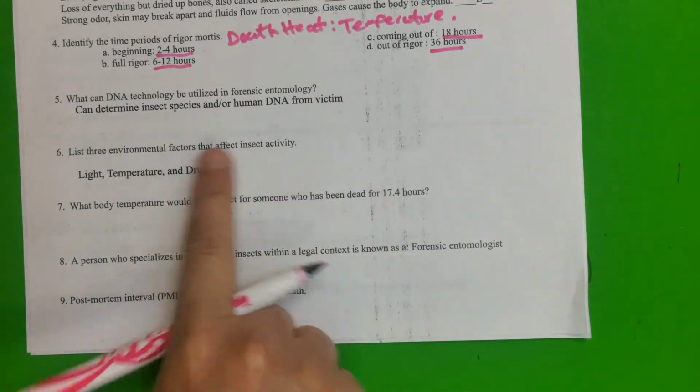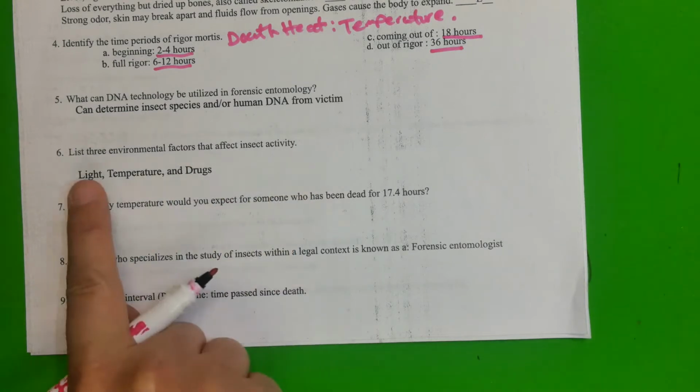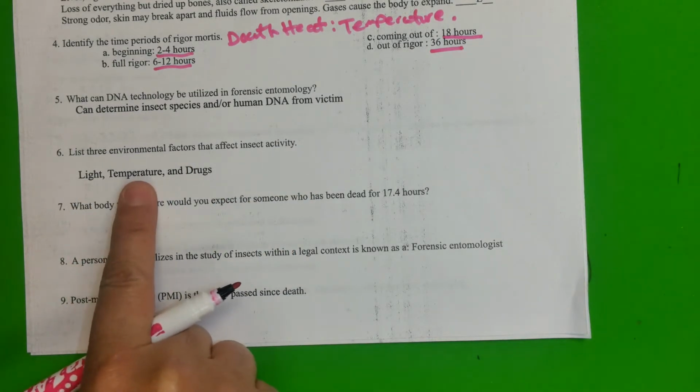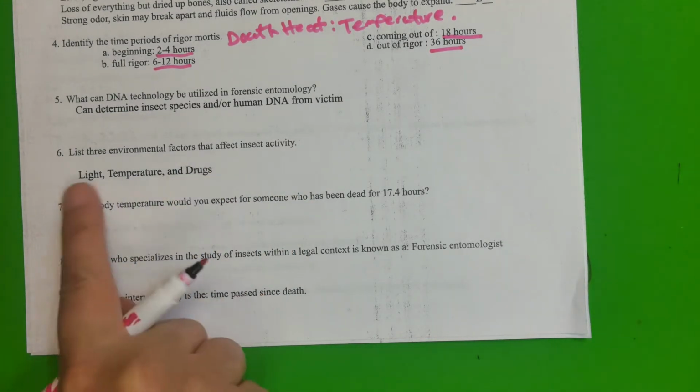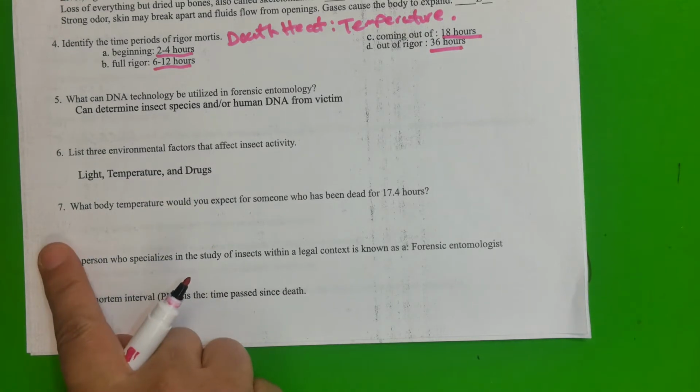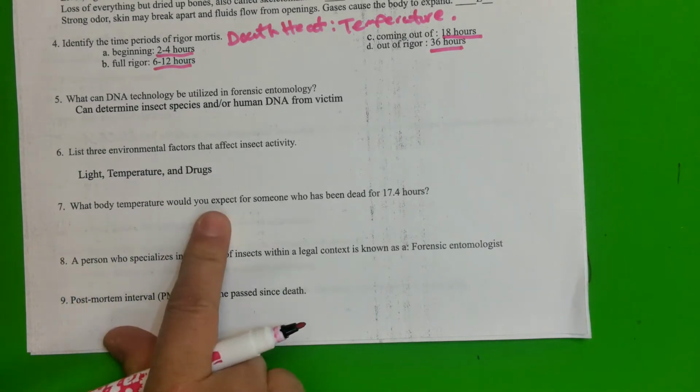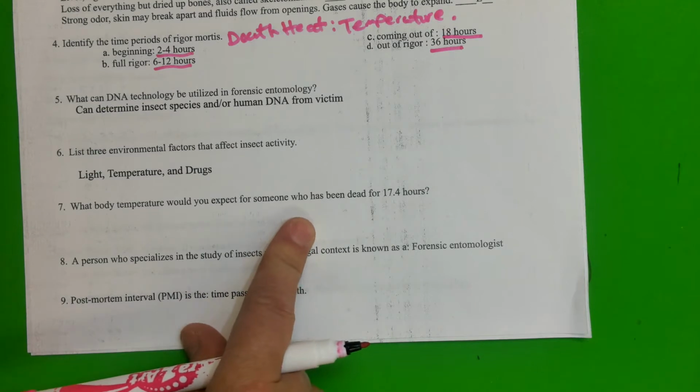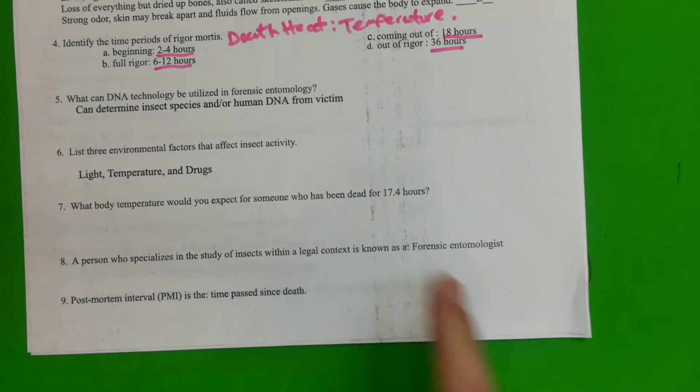List three environmental factors that affect insect activity. It would be light, temperature, and drugs. And this was definitely your lab with the two tables. What body temperature will you expect for someone who has been dead for 17.4 hours?